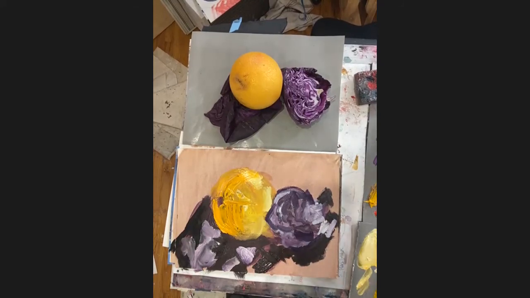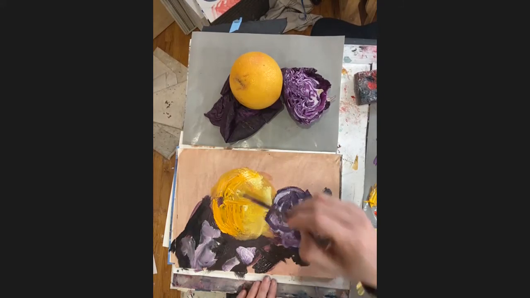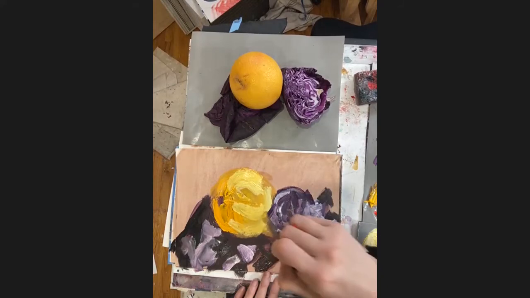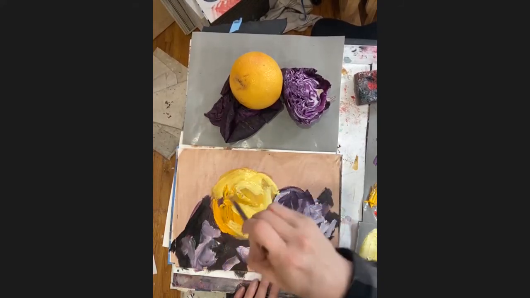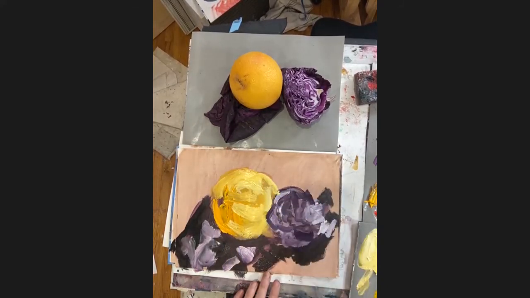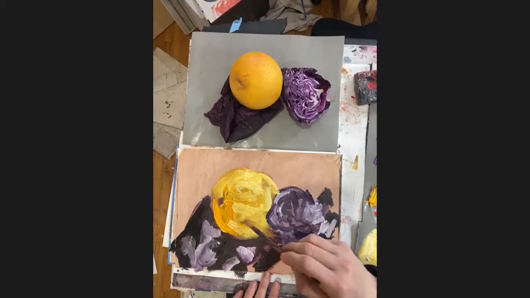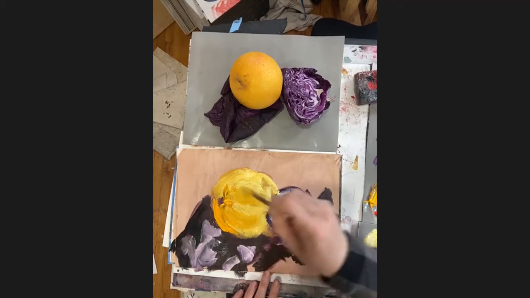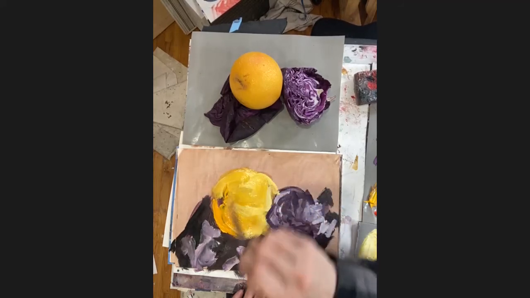I'm going to go back in with a bigger brush. I'm going to use this size brush. I'm going to get some more yellow. And you see I'm using my brush to go around so it's not flattening out that shape. I'm going to wet my brush, or you can use a little bit of the matte medium, so your paint stays nice and wet.